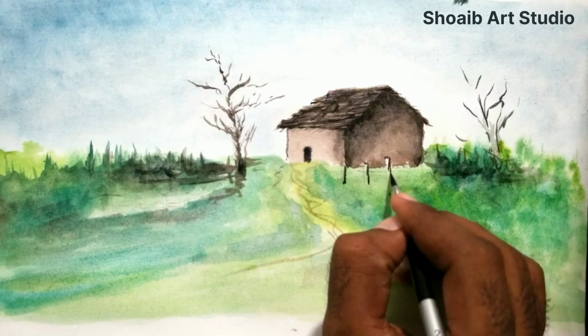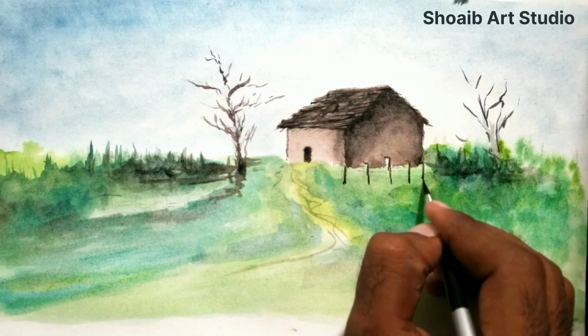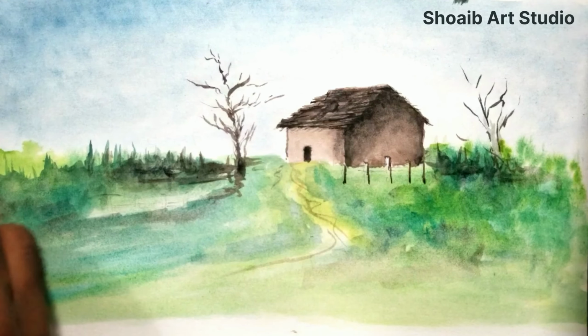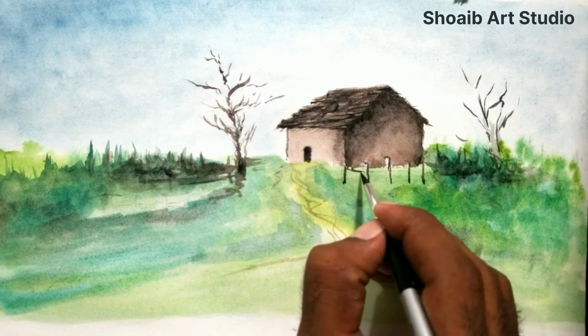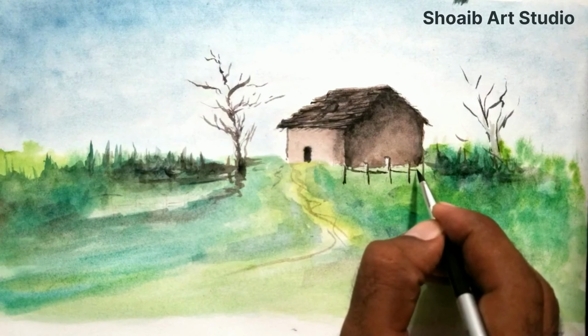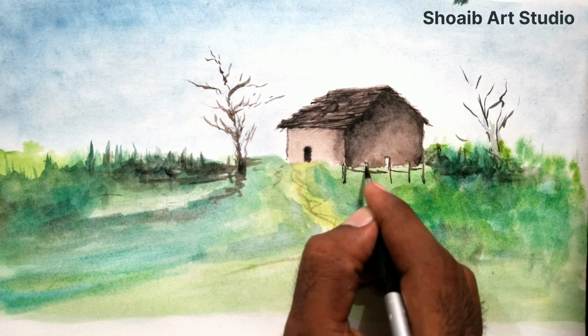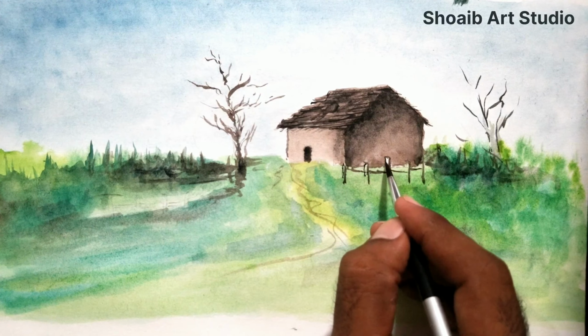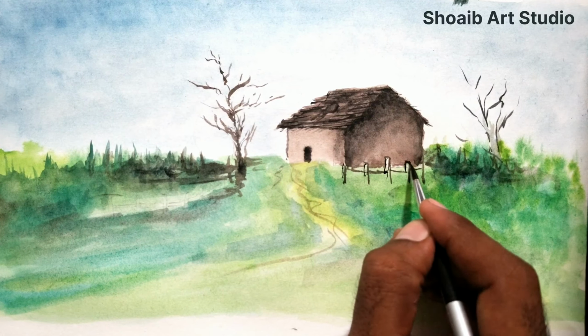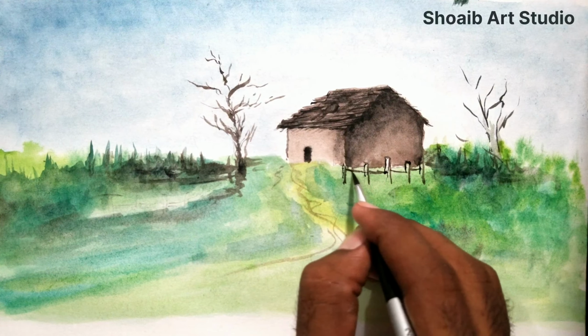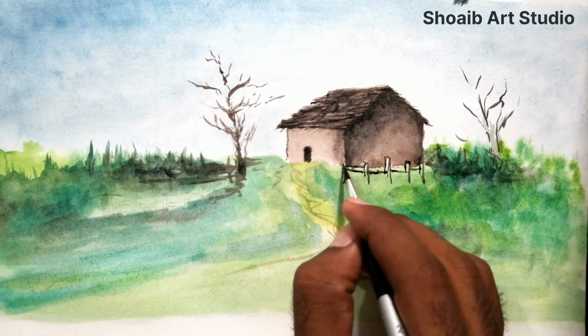The border line, borders, one side completely dark, you can say the shadow side. And for specifying the borders, or you can say the outline of this border, I'm applying the other dark line.